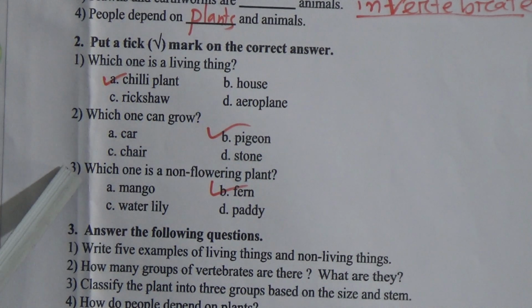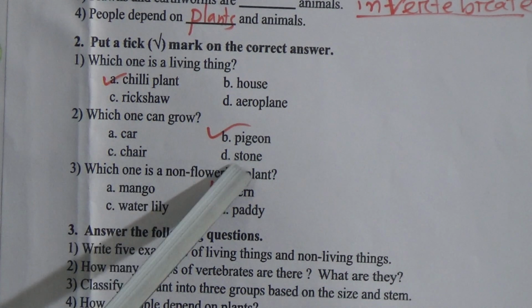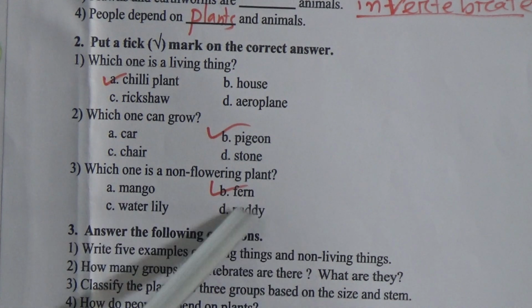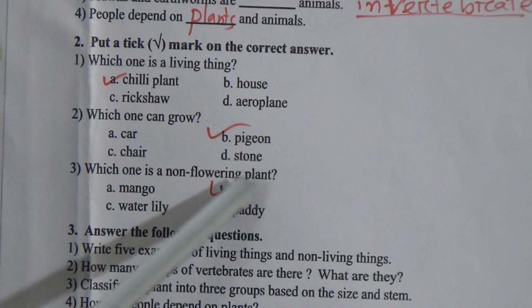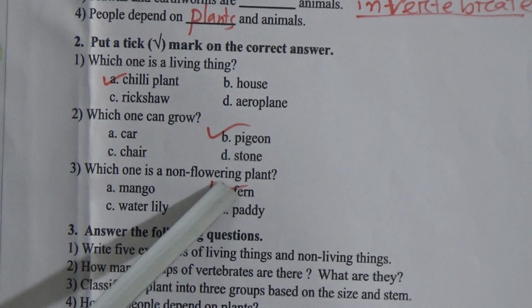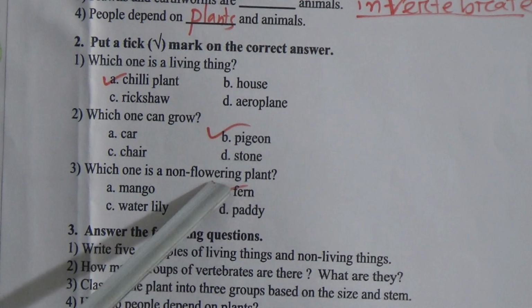Now come to the last one. Which one is a non-flowering plant? Mango, water lily, paddy, fern. We know mango, water lily, paddy are flowering plants. Only fern and moss are non-flowering plants. Here we will put a tick on fern.